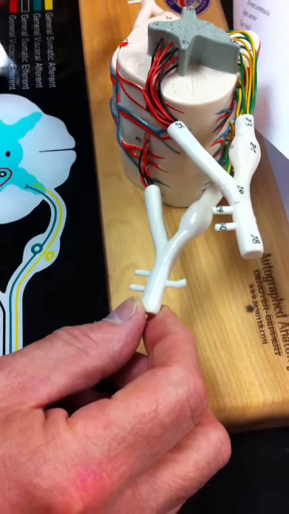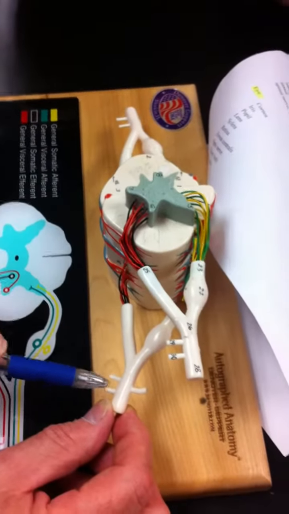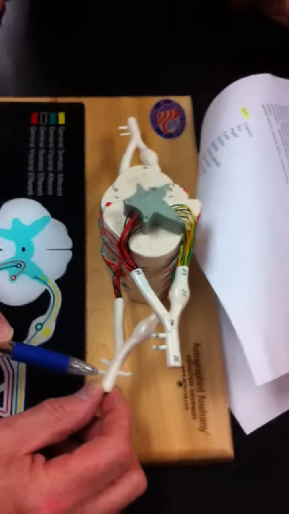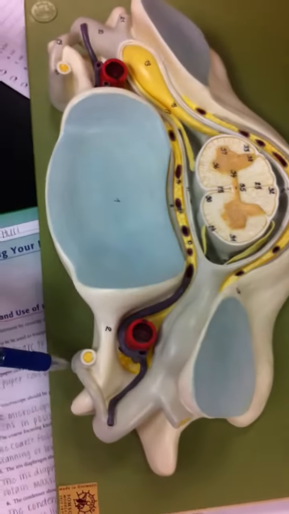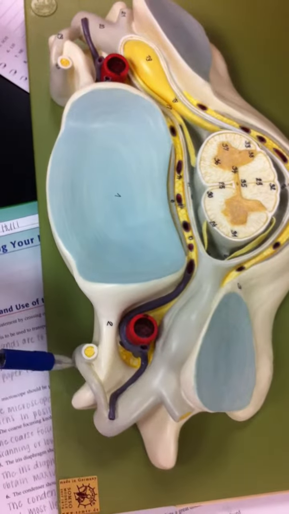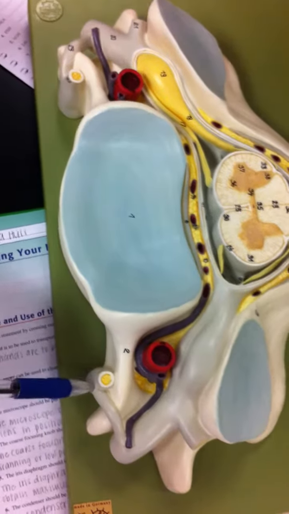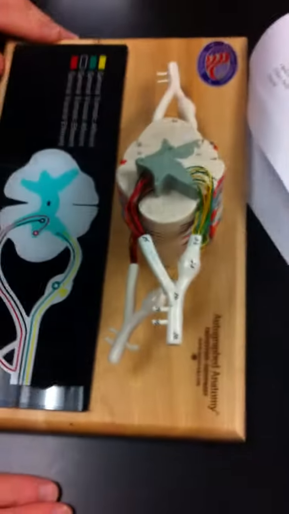But on all of these, you see these two other things coming off, and these are the rami communicantes, right, that are going to the sympathetic ganglion, chain ganglion, which are here. So this is one of these rami communicantes going to one of these sympathetic ganglia and to the sympathetic chain that runs up and down the spinal cord.